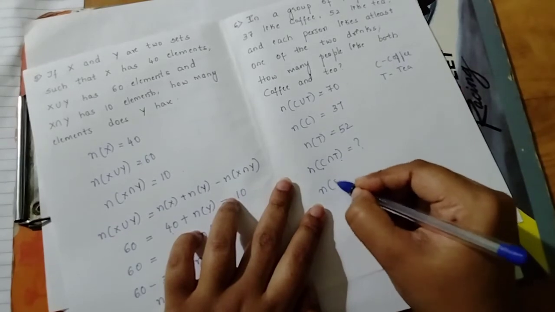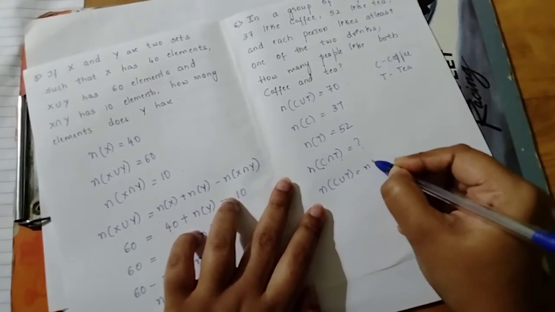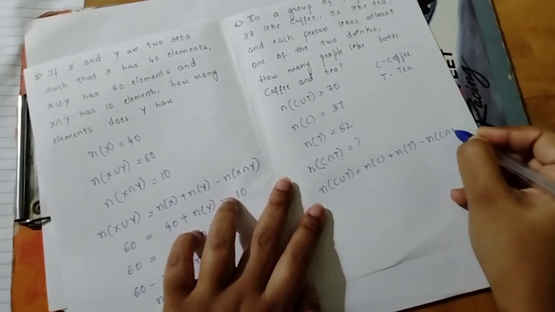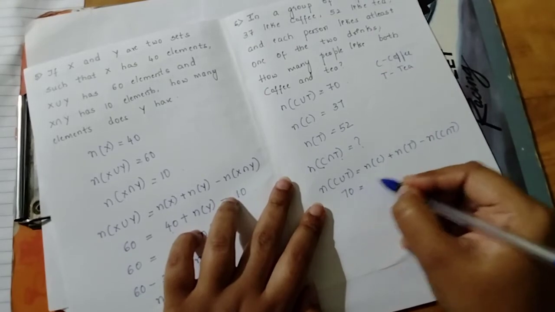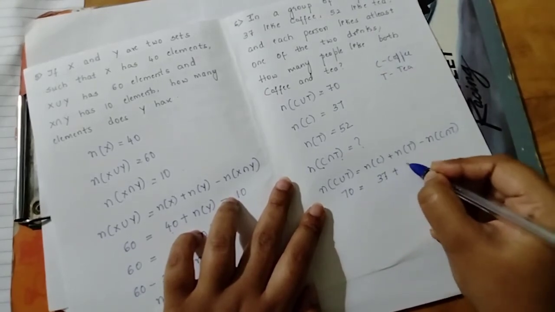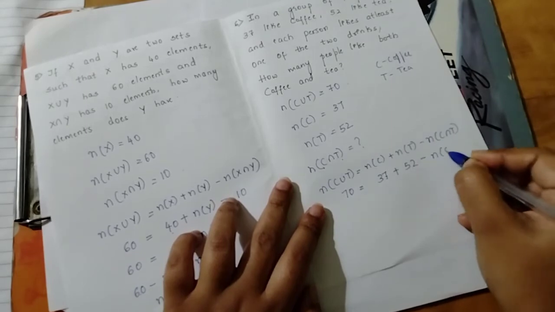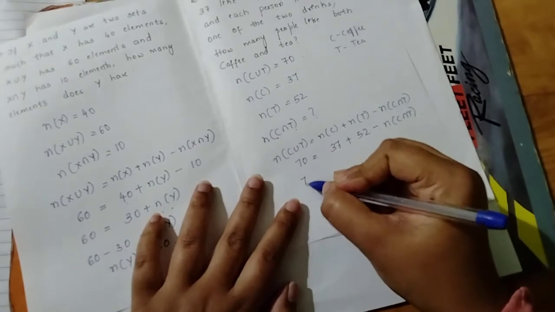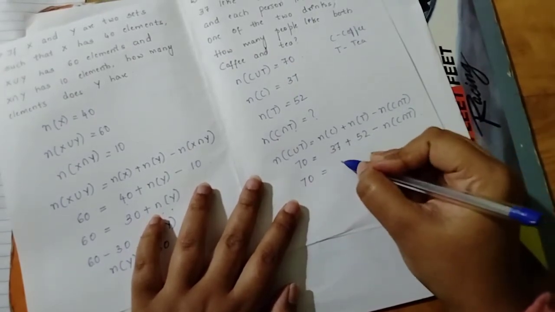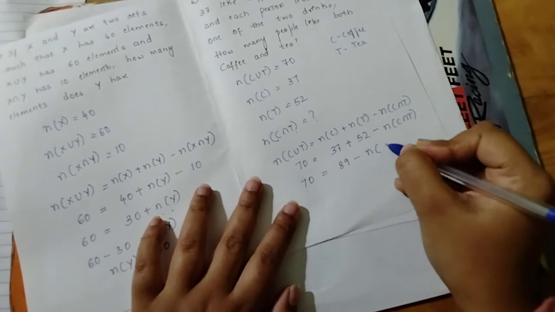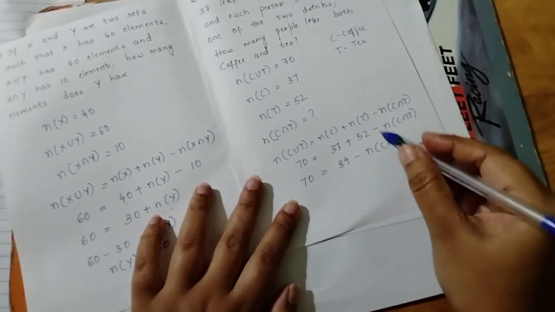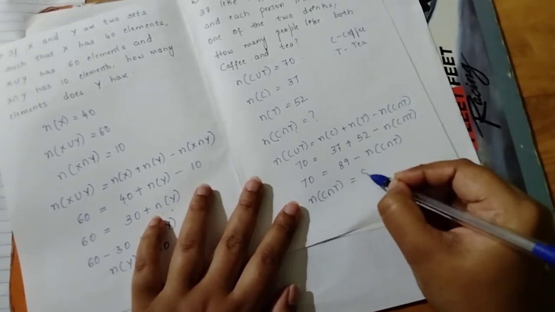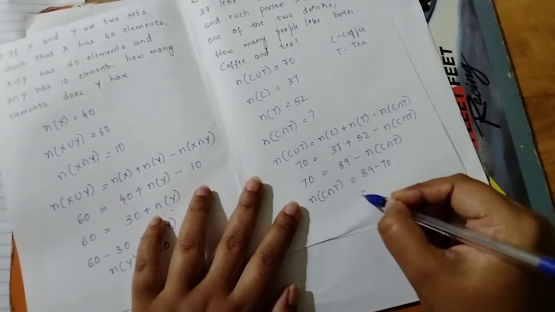So now I write n of C union T is equal to n of C plus n of T minus n of C intersection T. So 70 is equal to 37 plus 52 minus n of C intersection T. So 70 equals 37 plus 52, which is 89, minus n of C intersection T. So I bring n of C intersection T to this side: n of C intersection T is equal to 89 minus 70, which is equal to 19.